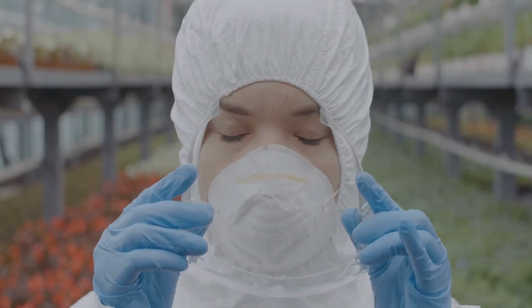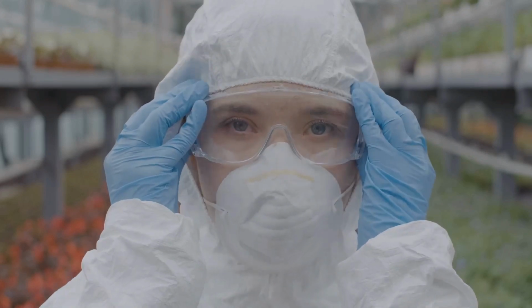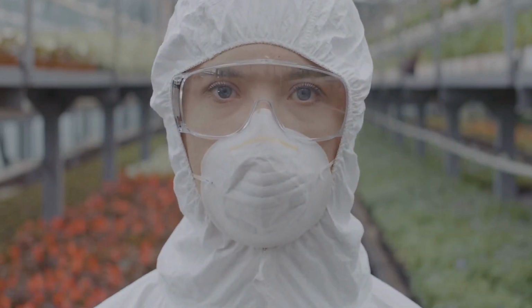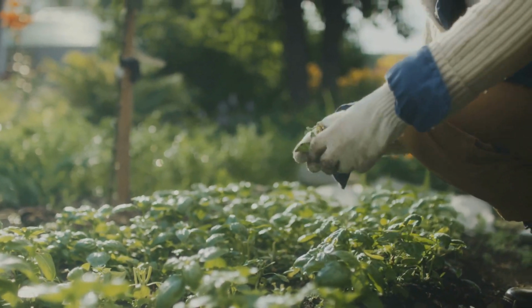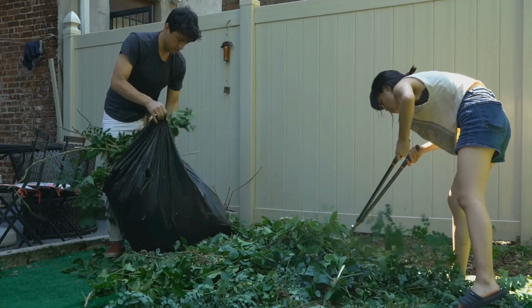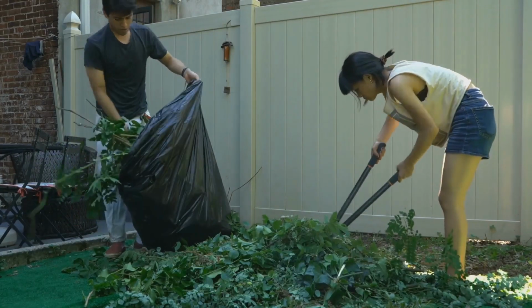When removing invasive plants, it's important to wear protective clothing, including gloves, long sleeves, and pants. Some plants, like poison ivy, can cause skin irritation. Be sure to dispose of the plants properly to prevent them from spreading.